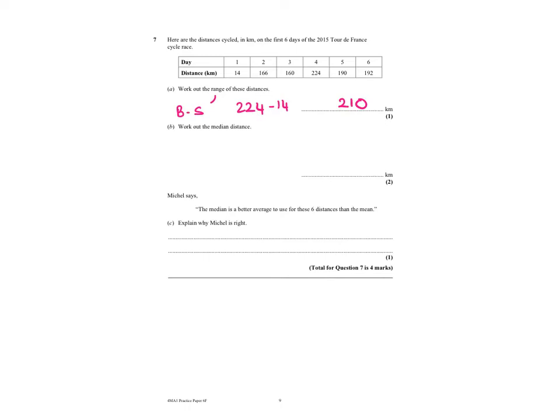Work out the median distance. So this is in the middle once ordered. So I'm going to start by putting these in order. So we're going to have 14, 160, 166, 190, 192, 224.